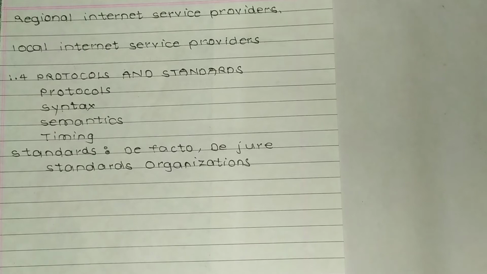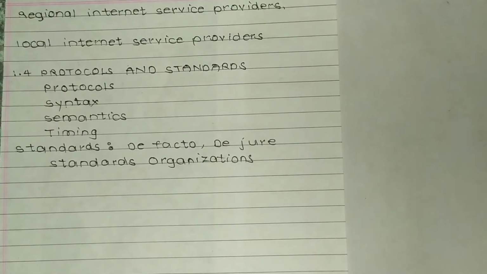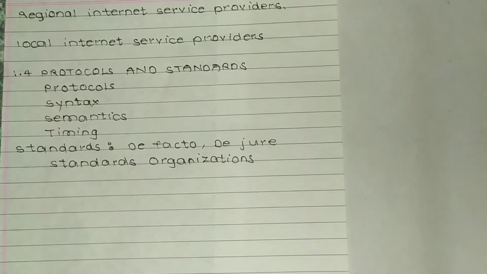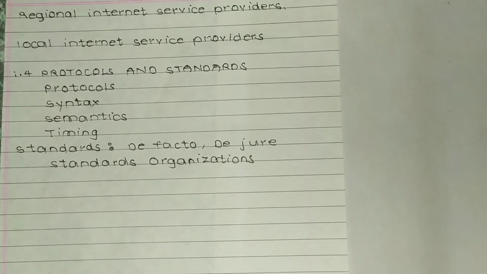Syntax. The term syntax refers to the structure or format of data, meaning the order in which they are presented. So, syntax refers to the format of data. For example, a simple protocol might expect the first 8 bits of data to be the address of the sender, the second 8 bits to be the address of the receiver, and the rest of the stream to be the message itself. So, this is basically syntax.